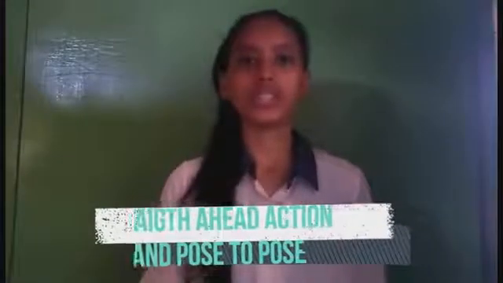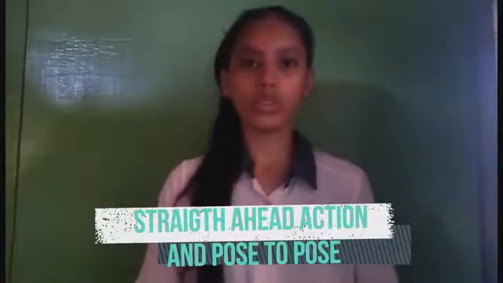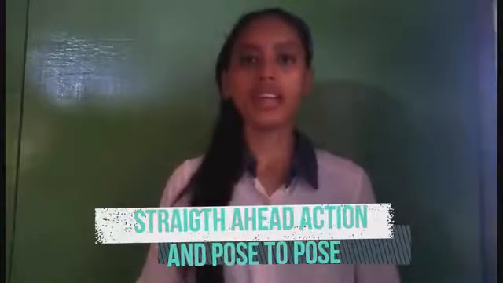Straight ahead action and pose to pose. These are two different approaches to the drawing process. In straight ahead action, scenes are animated frame by frame from beginning to end, while pose to pose involves starting with drawing a few keyframes and then filling in the intervals later.